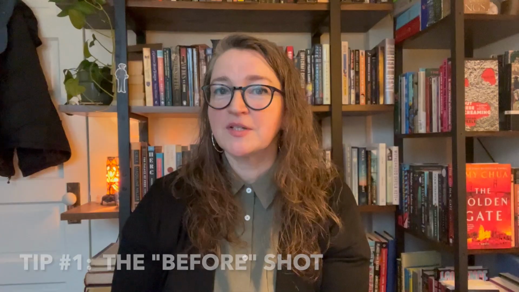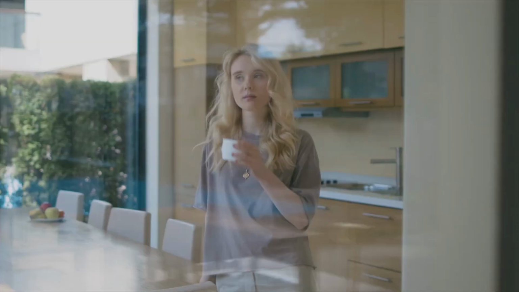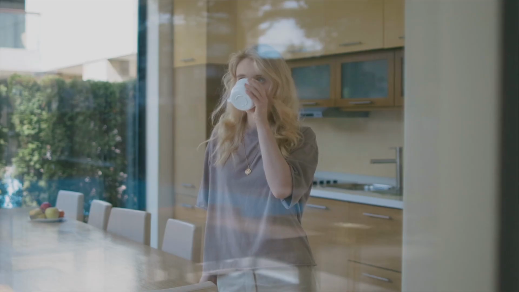Tip number 1, start with the before shot. In a lot of stories, we see the before scene of what a character is doing in their daily life before some event happens or something changes to propel us into what's going to happen in the story. This is a shot of their regular life before everything changes. You want to show the reader what normal life is like. This before shot gives your readers a sense of the everyday world, and it kind of grounds them into what the normal reality is.